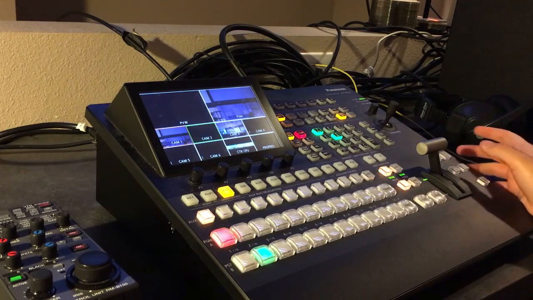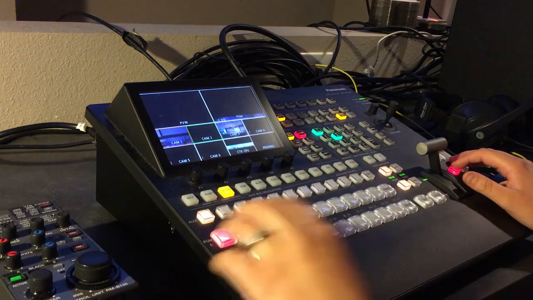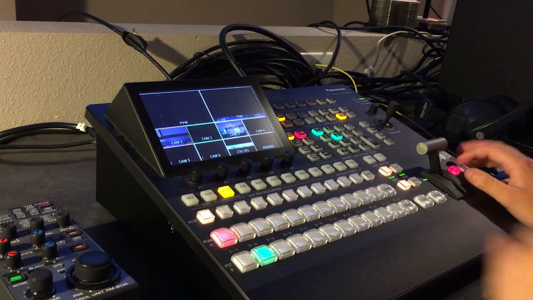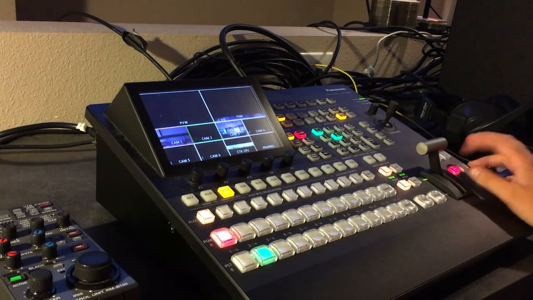So let's talk about a little of these buttons. These buttons over here, you'll be able to see picture-in-picture 1. What it does is I can select which one of these sources I want to be picture-in-picture 1, and it will overlay that over top of the program shot.